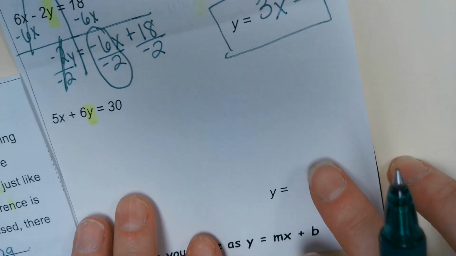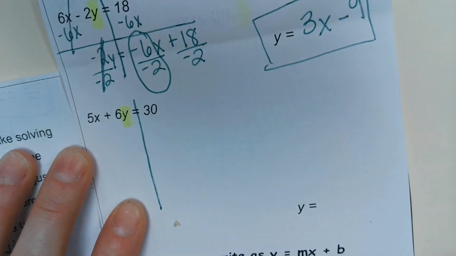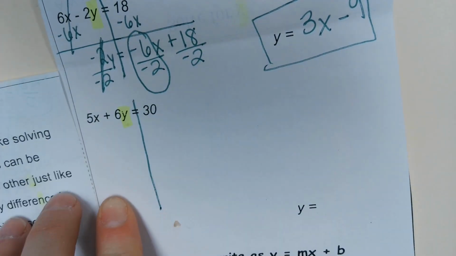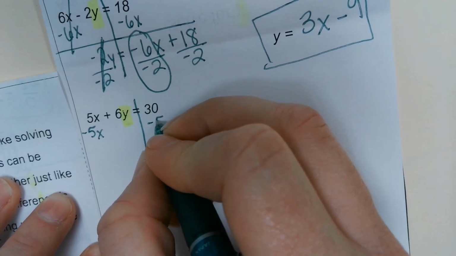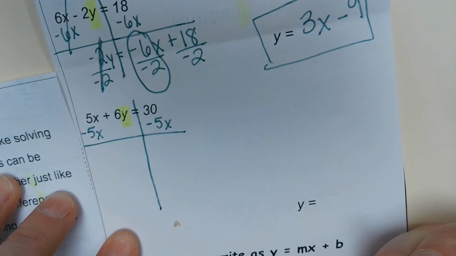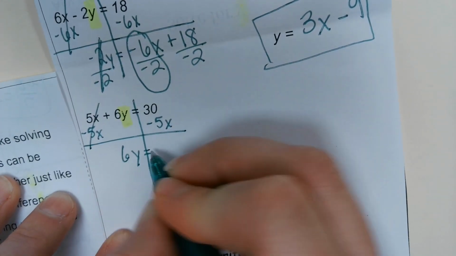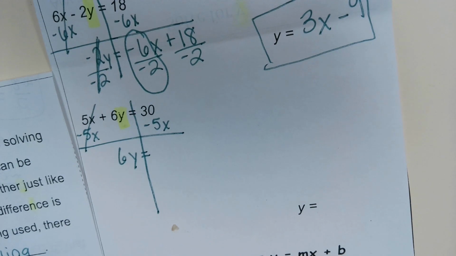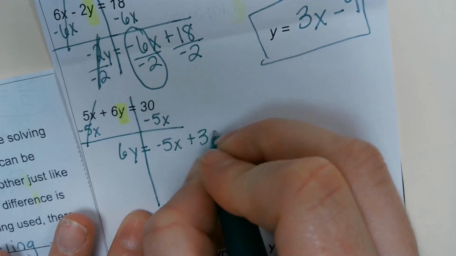Okay, one more example. We need to move x first. So we're going to subtract 5x on both sides. It'll cancel here, giving us 6y equals. We wanted mx plus b, so let's do the x term first. So it'll be a negative 5x plus 30.